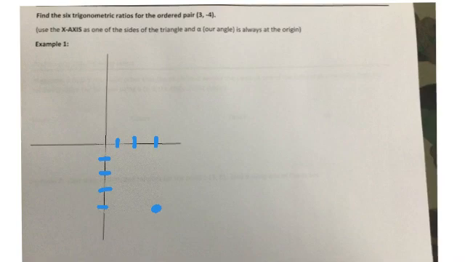If I make a right triangle there, we use the x-axis as one of the sides, just like we always do, and draw that height to the x-axis. So it looks like that.